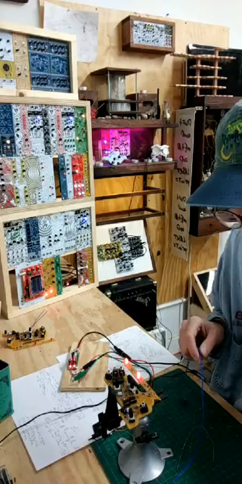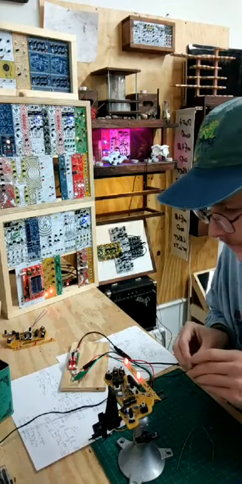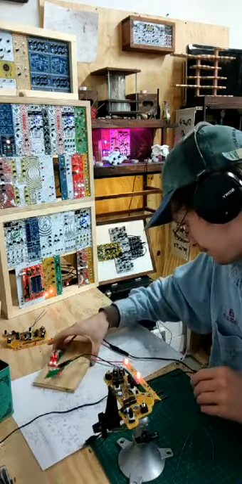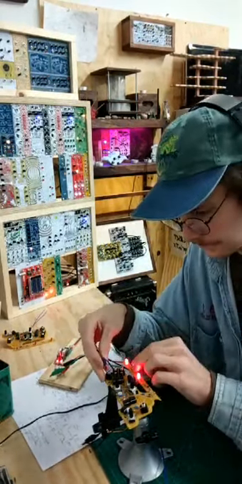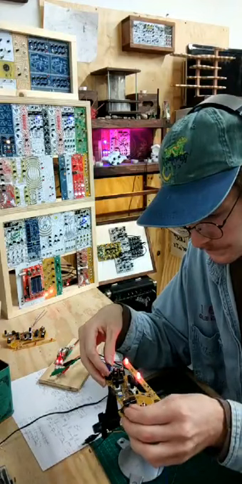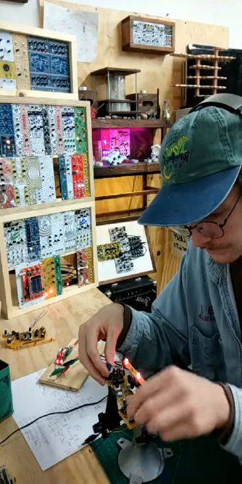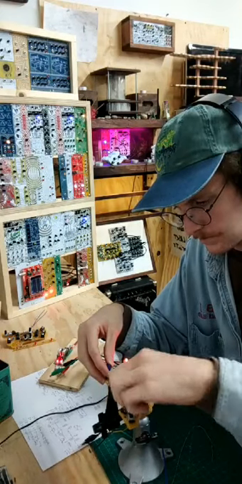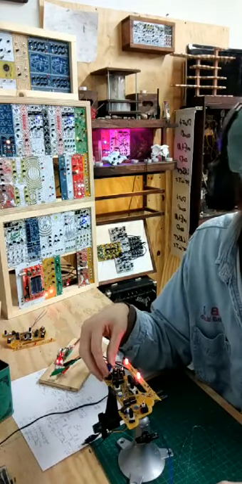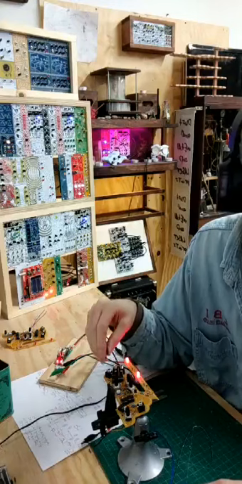Yeah, I'm going to turn the soldering iron off. So first up is the triangle wave. Can you hear that?